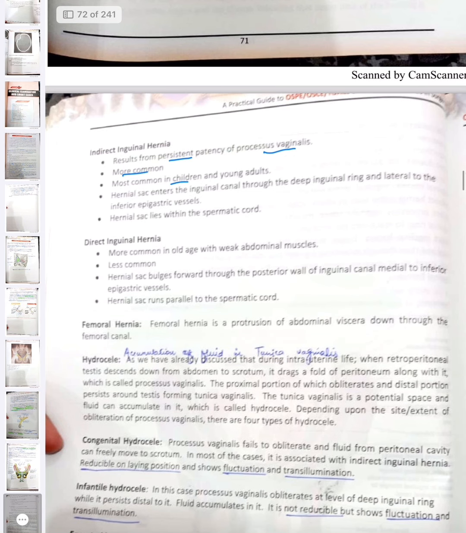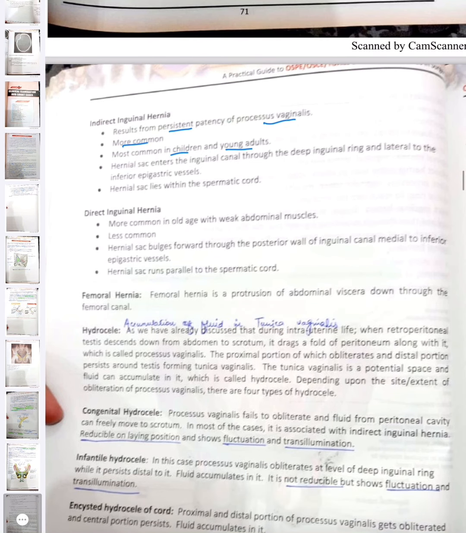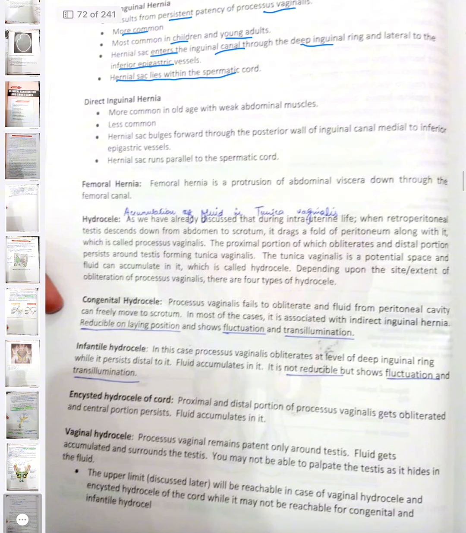Now, indirect inguinal hernia results from persistent patency of processus vaginalis. It is most common in children and young adults. Hernial sac enters the inguinal canal through the deep inguinal ring and lateral to the inferior epigastric vessels. Hernial sac lies within the spermatic cord. Direct inguinal hernia is more common in old age with weak abdominal muscles and is less common. Hernial sac bulges forward through the posterior wall of the inguinal canal medial to inferior epigastric vessels. Hernial sac runs parallel to the spermatic cord.